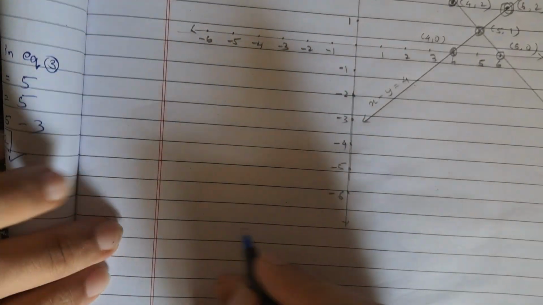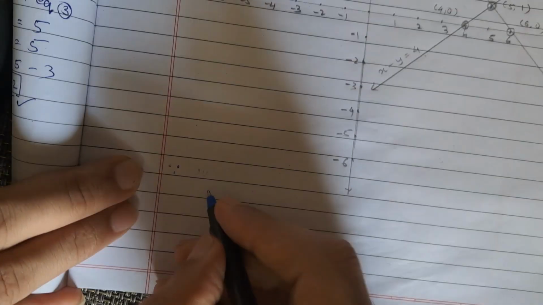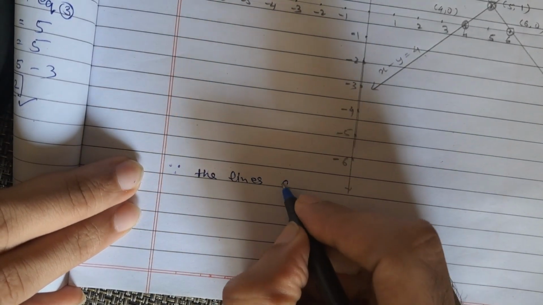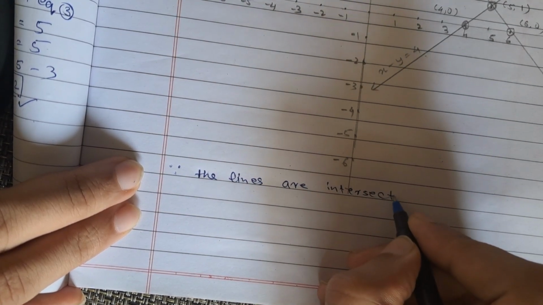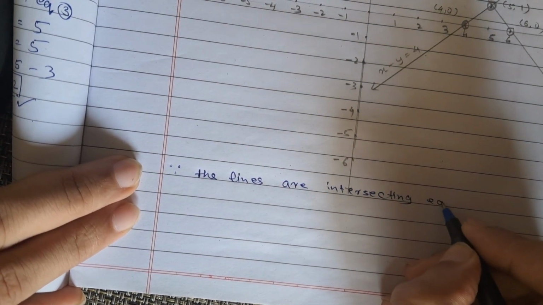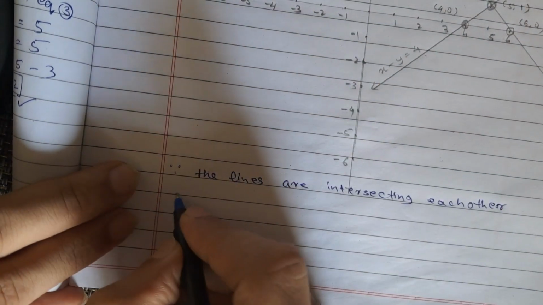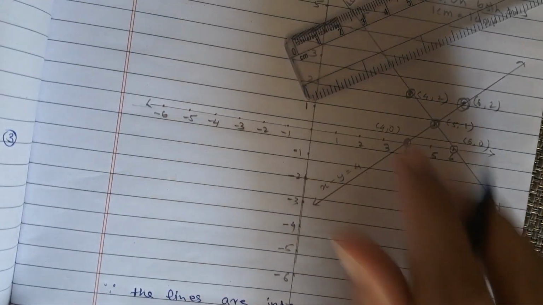So you will write like, since the lines are intersecting each other. At which point are they intersecting each other? 5 comma 1, right? Isn't it?